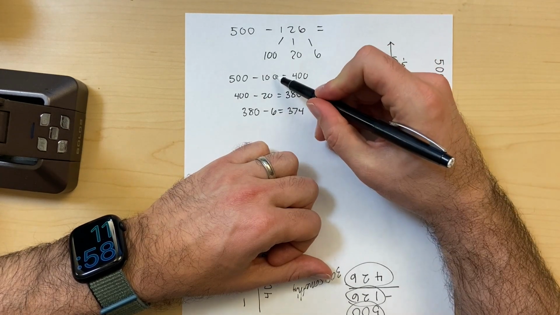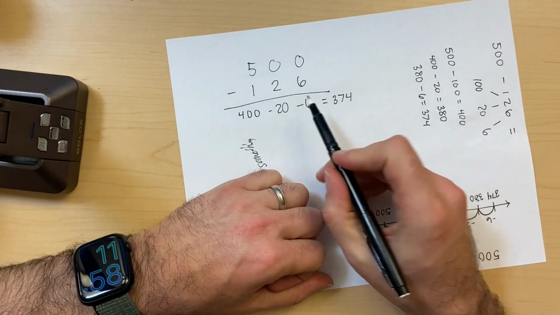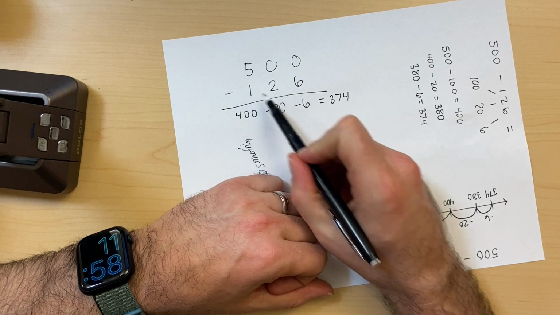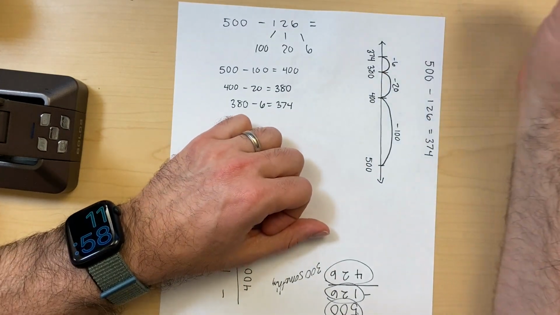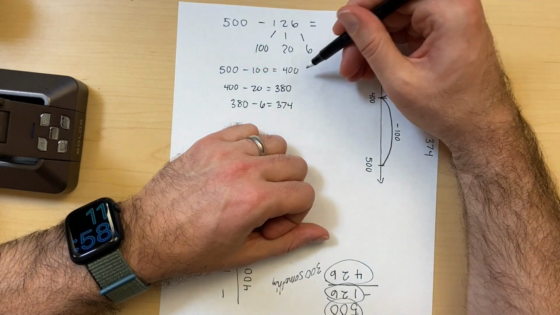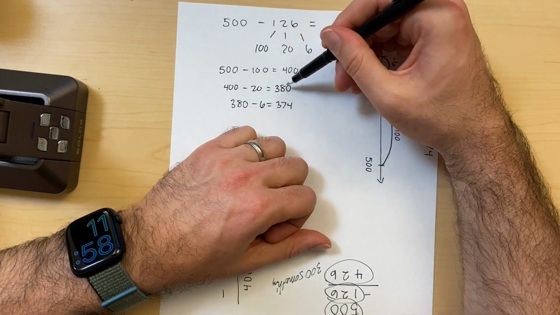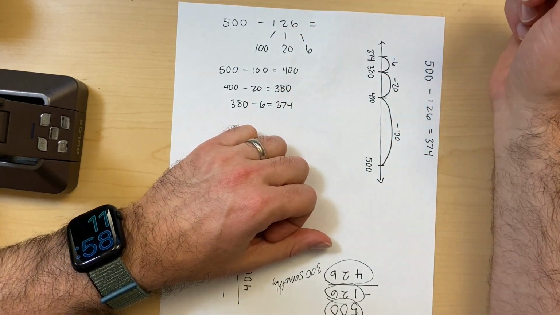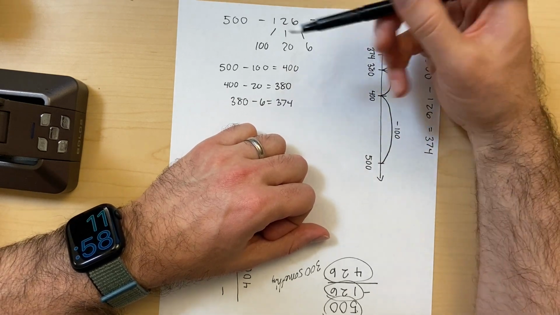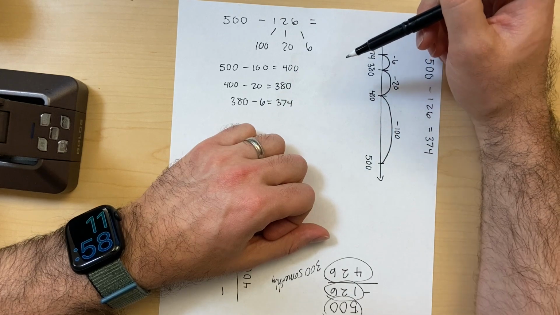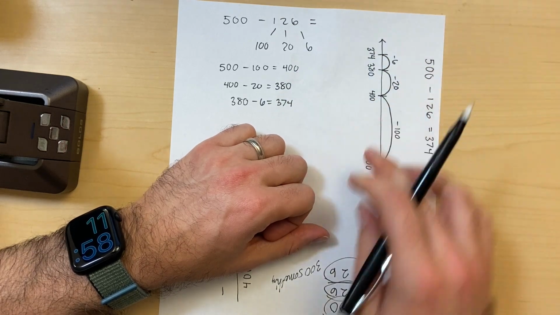You'll notice again, 100, 20, and 6, that's what we have here. As we subtracted 100, we subtracted a 20, and we subtracted a 6. So over here, 500 minus 100 is 400. 400 minus 20 is 380. That can be a little bit tricky for a third grader, but give them a couple seconds and they can figure it out. And then 380 minus 6 is 374.